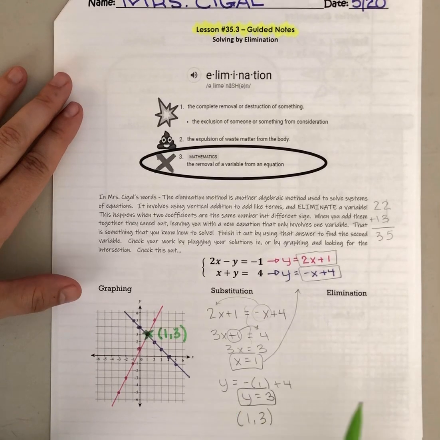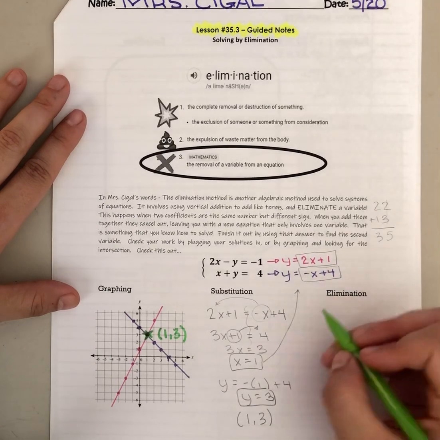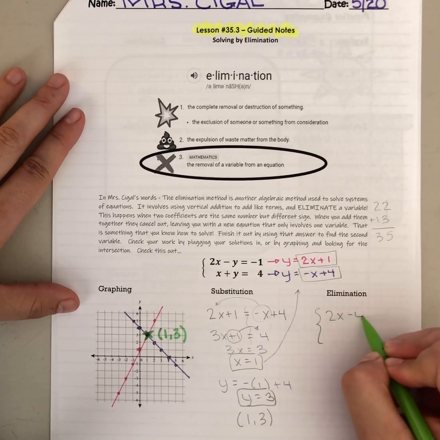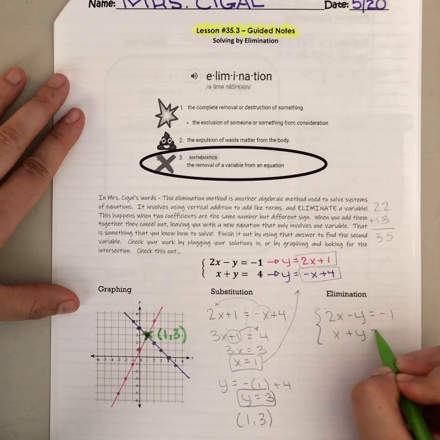Now that we've seen this problem done by graphing, which we learned first, and substitution, which we just did yesterday, now I'd like you to see how much fun this is going to be with elimination. I'm going to start just by rewriting that equation so we have it all in one place. So 2x minus y equals -1, and x plus y equals 4.